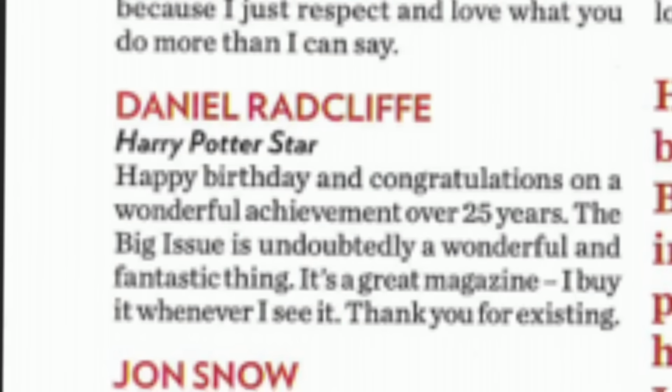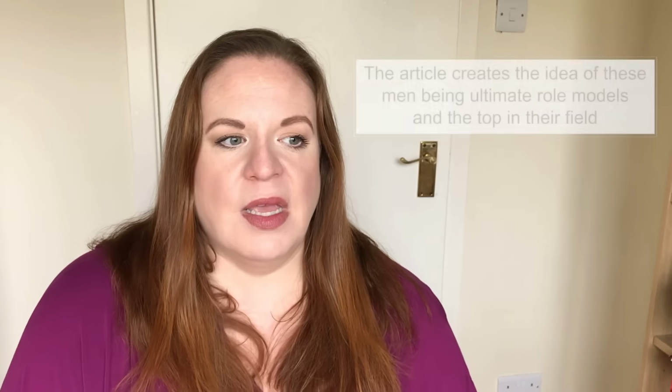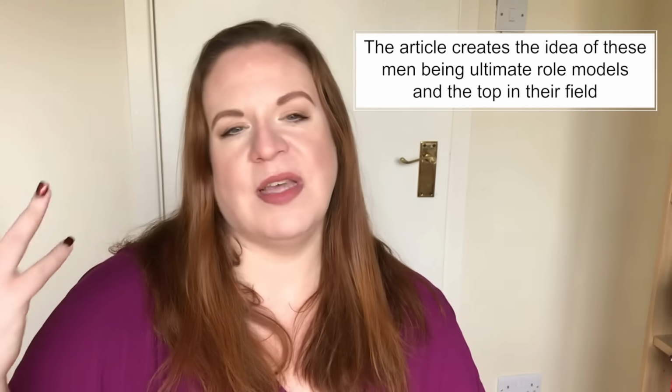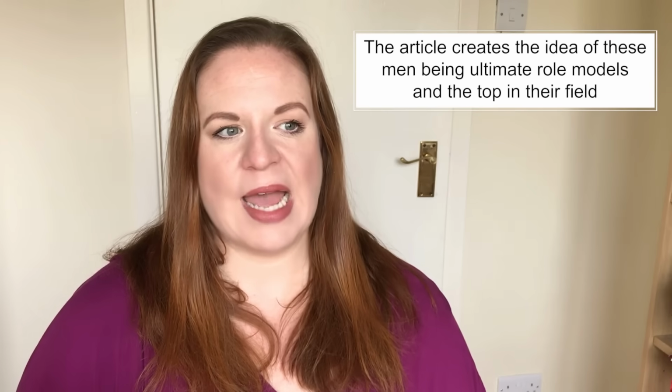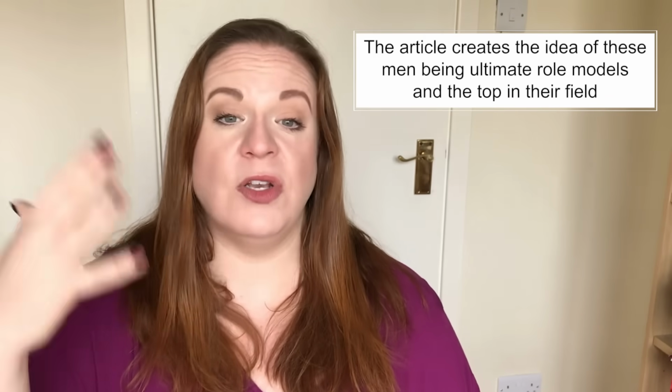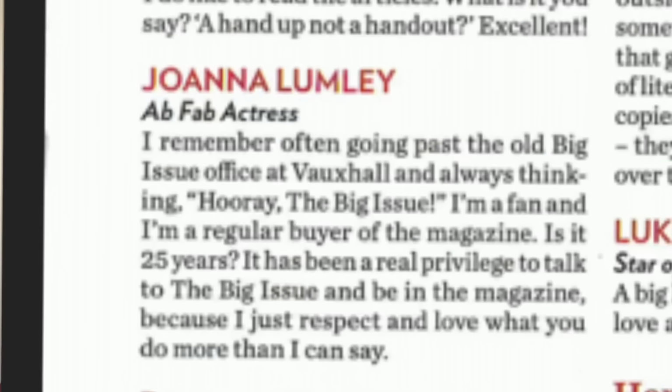Andy Murray is referred to as a champion. Daniel Radcliffe is referred to as a star. So it's interesting to see these representations of men that clearly kind of hold them up as role models for men and create these representations of men being successful and powerful and dominant within their fields. Whereas Joanna Lumley, who is a very famous actress who's been going for decades and decades, she's just referred to as an actress.